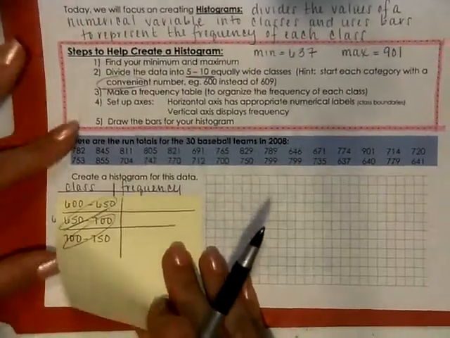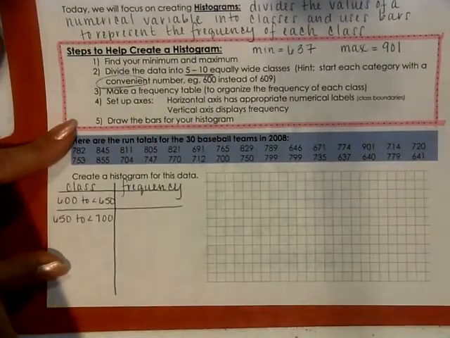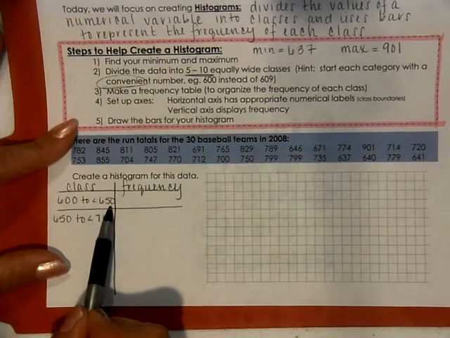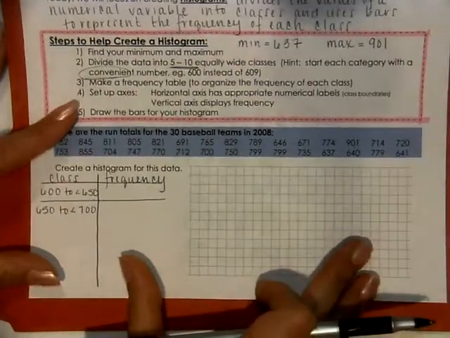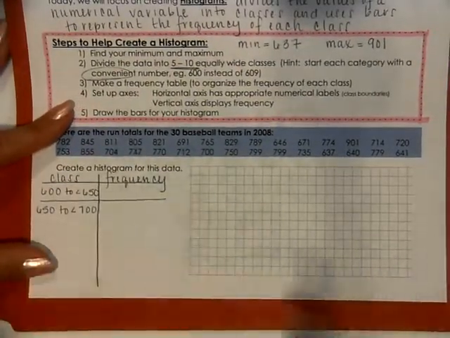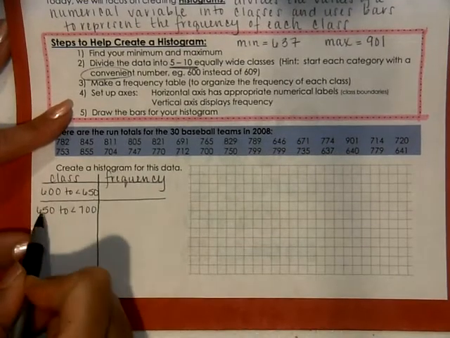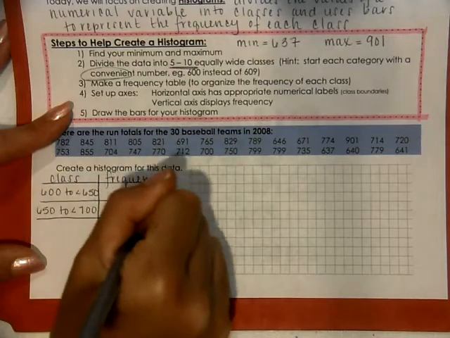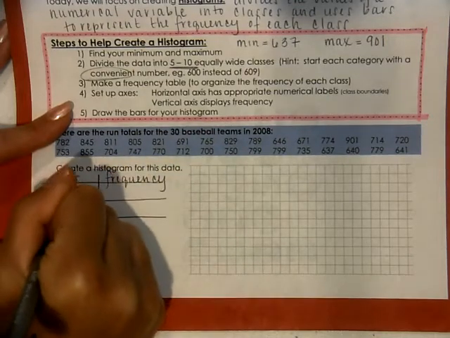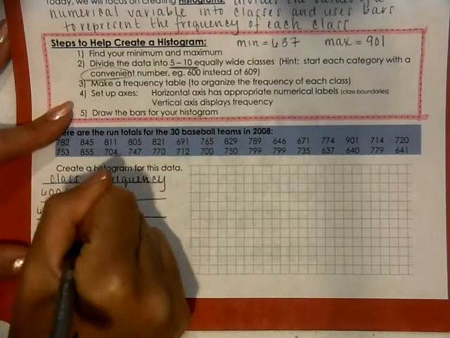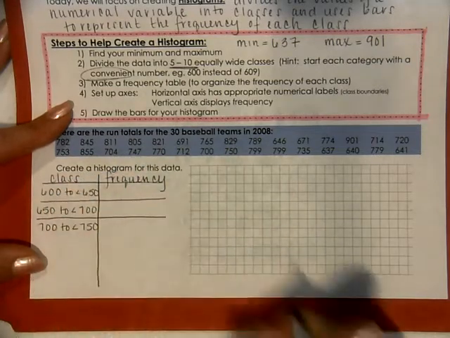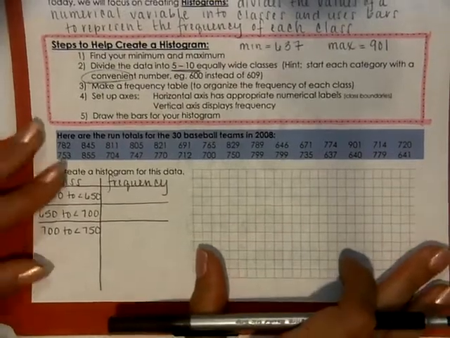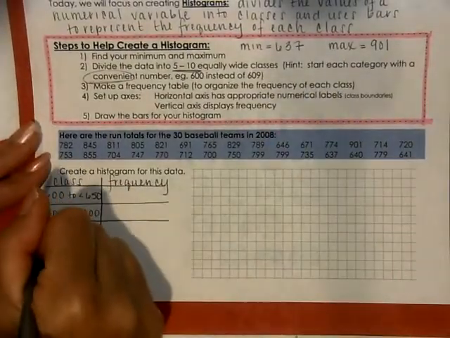Now here, if I get the number 650, this goes from 600 to less than 650, so that's up to like 649.99999. So that means 650's got to go in this class. If I were to get 700, it would have to go in the next class. Okay, and go ahead and do this until you cover all the way through your maximum.